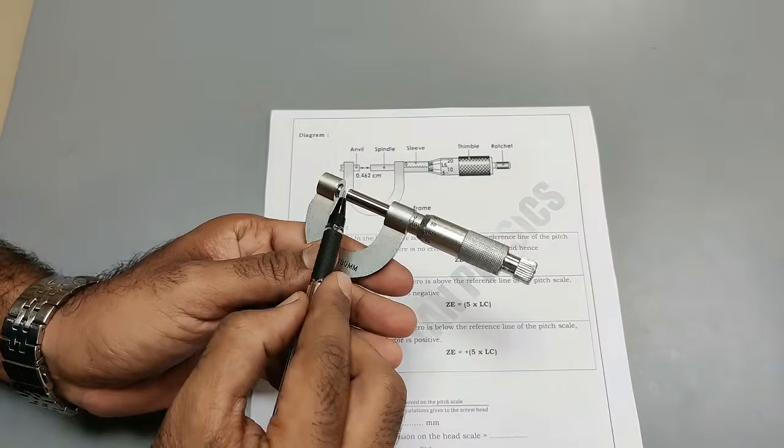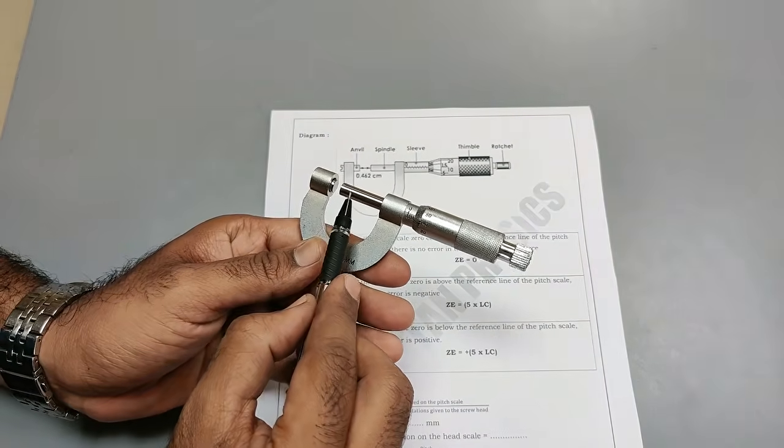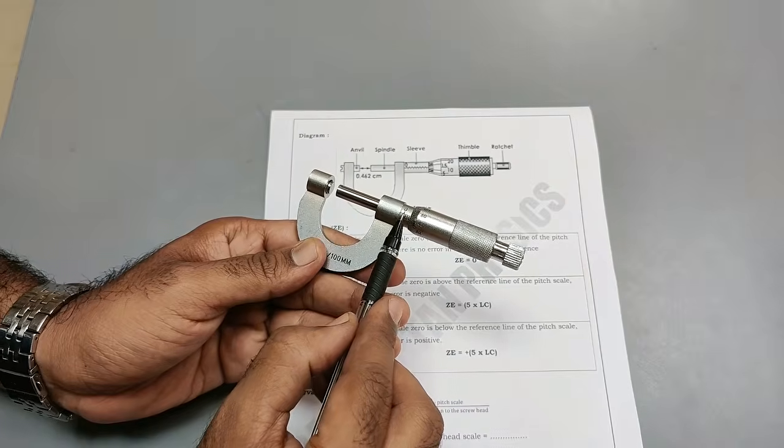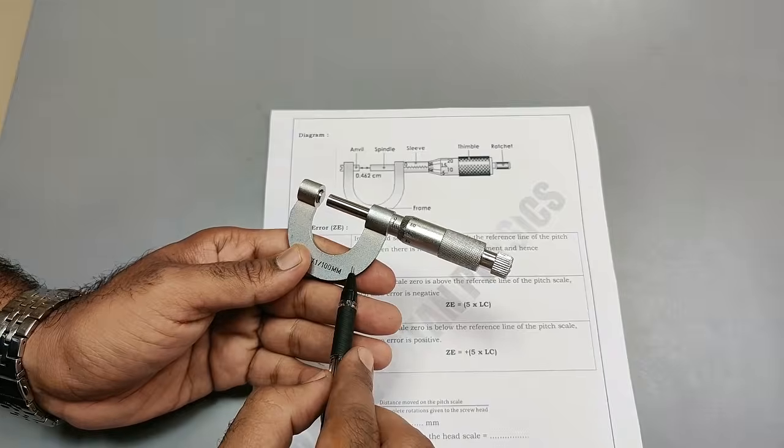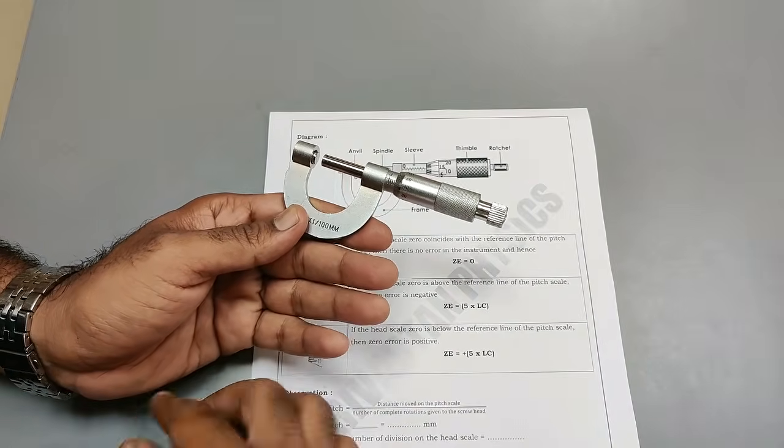So note, this is the anvil, also called the stud. This is sleeve, this is spindle, this is sleeve and this is thimble, ratchet as well as U-frame. Right? So these are the parts of micrometer screw gauge.